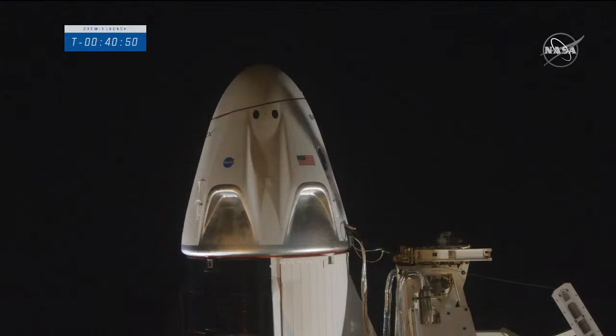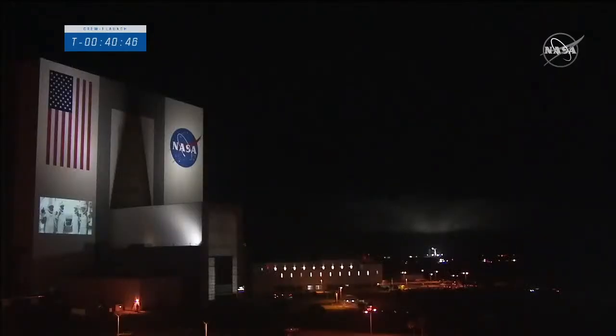SpaceX, with that call, you are go for Section 7, close visors and arm launch escape system. Okay, Dragon copies, moving to Section 7.